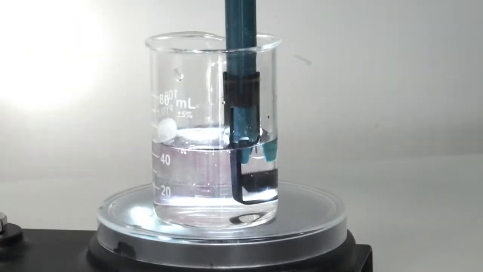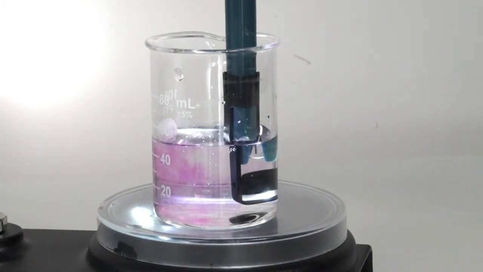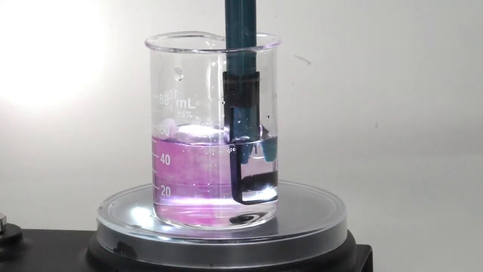The estimation of this point is obtained through an approach called the endpoint, which is often indicated by a color change of the solution, using an indicator substance that is capable of changing its color within specific pH ranges. For this acid-base titration, we are going to use a phenolphthalein indicator. It is colorless in acidic solutions, but it turns pink in basic ones, at a pH value of about 8.4.